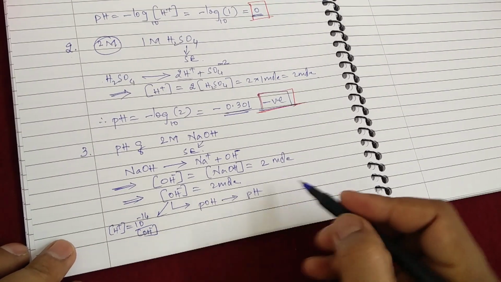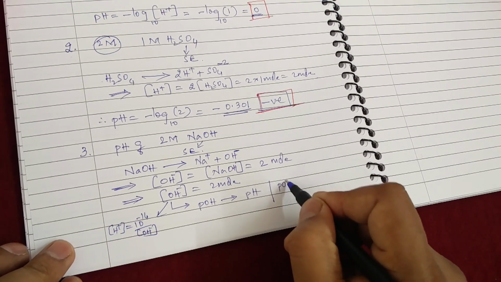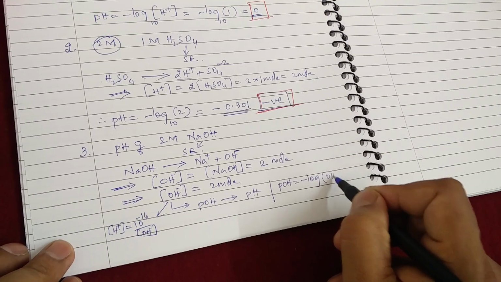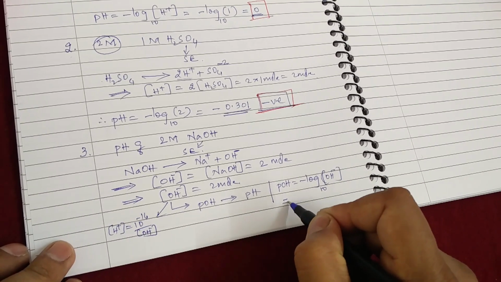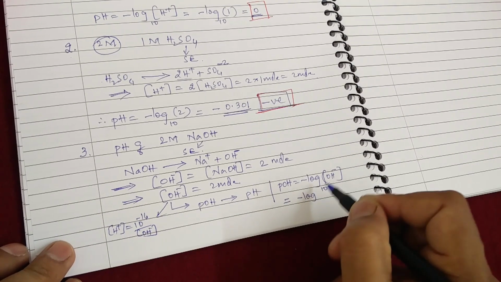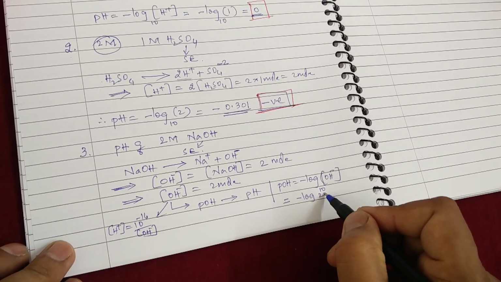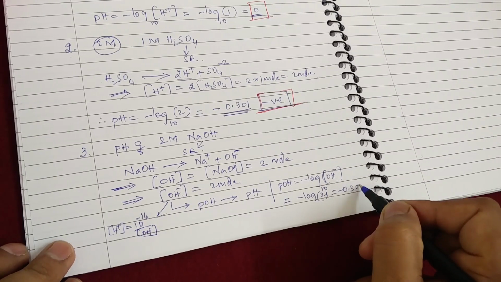Whatever you do, you'll get it. Okay, let's go for the first one. pOH is equal to the negative logarithm of the hydroxyl ion concentration to the base 10. How much is it? 2 mole. So it is equal to minus 0.301.